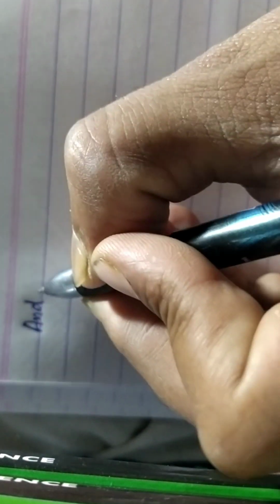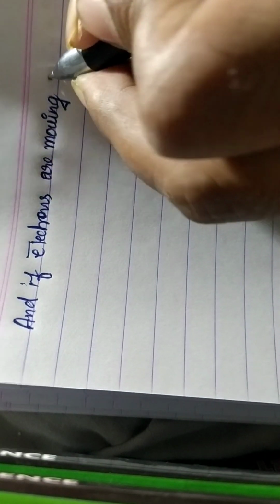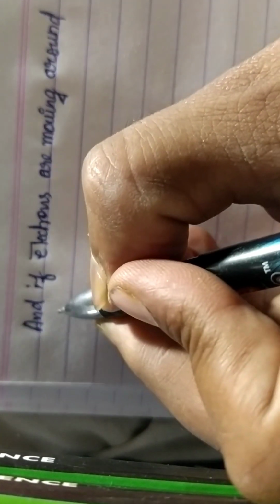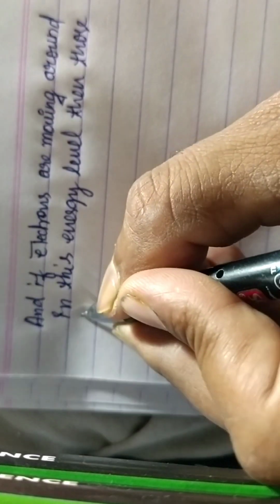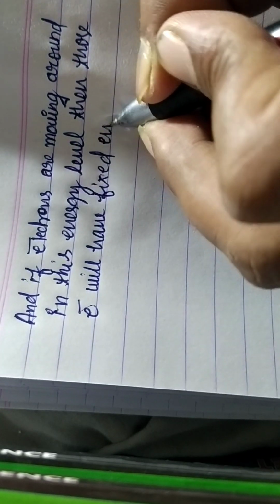So you can write: if electrons are moving around in this energy level, then those electrons will have fixed energy.